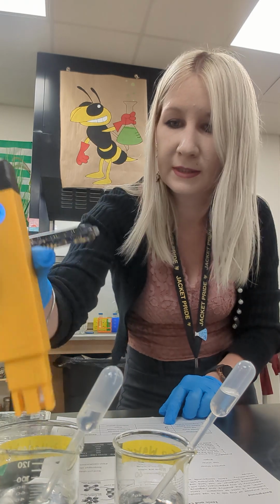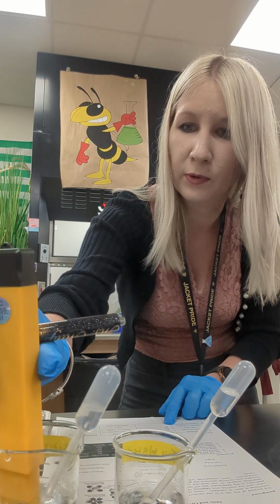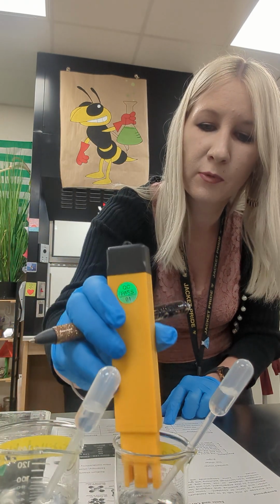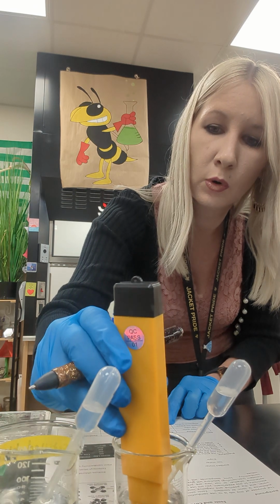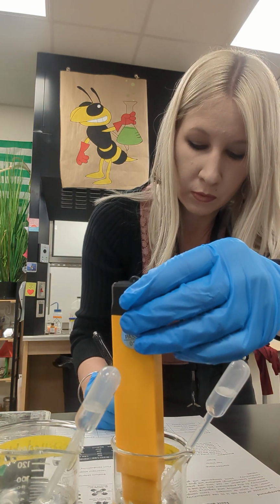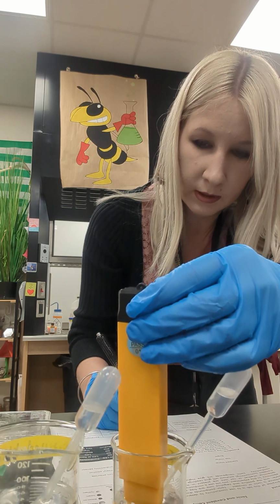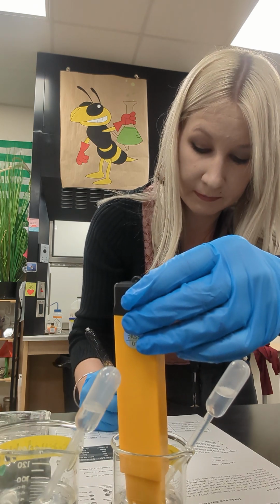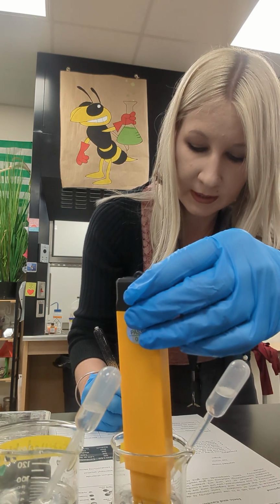So for the distilled water, it was 6. Tap water is 1148 microsiemens per centimeter. Rinse and test my other solutions. Make sure that both of my probes are rinsed.